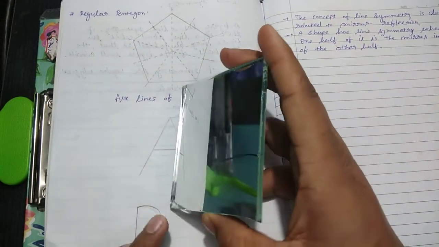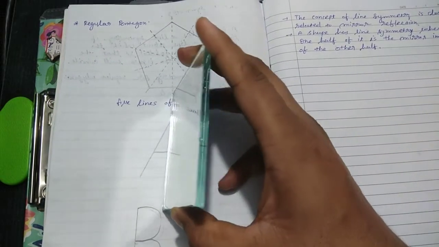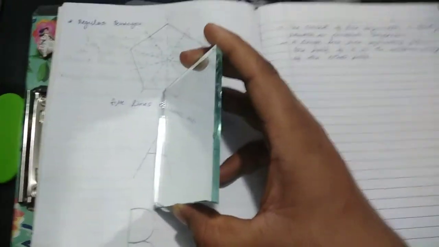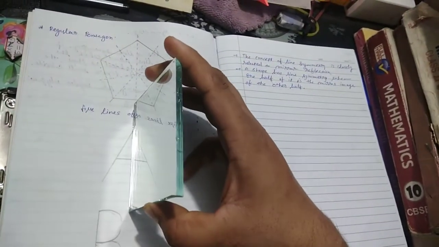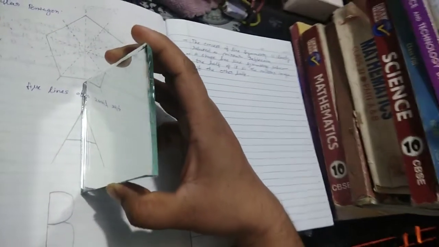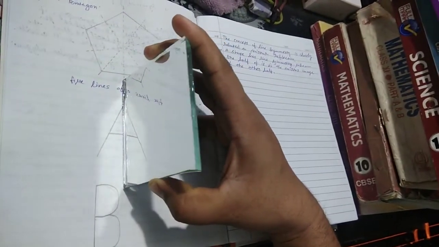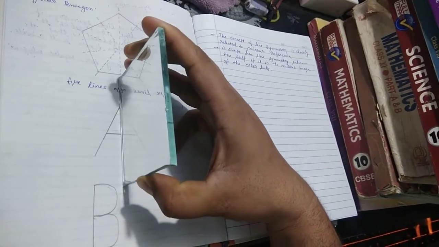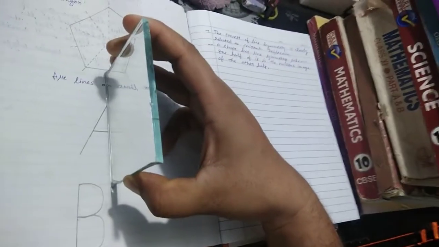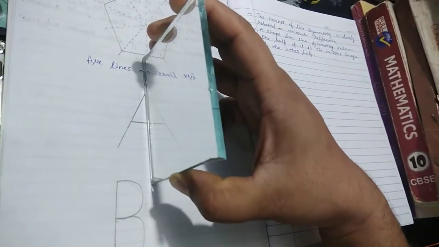Here, I am putting this mirror. Okay, and now in the mirror you can see that this A is completing.